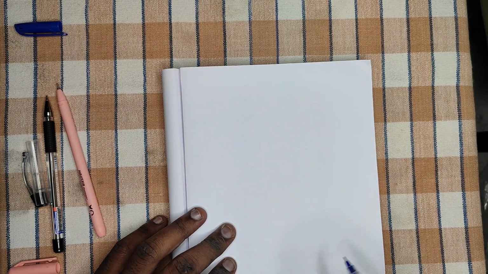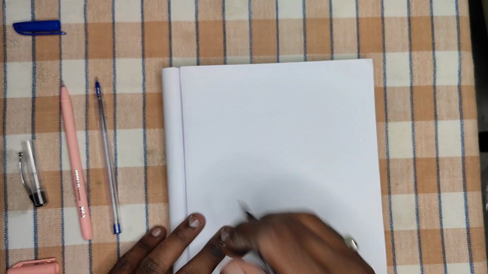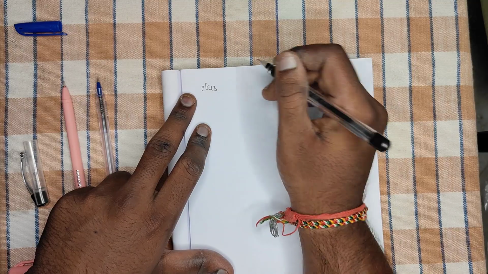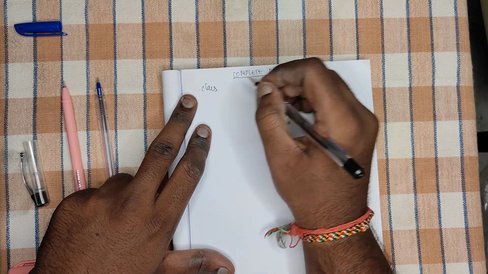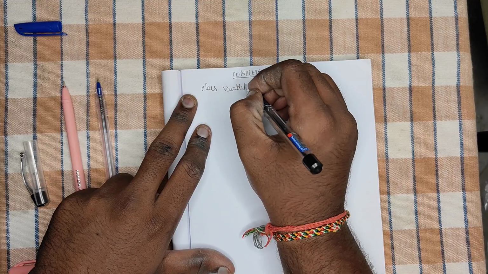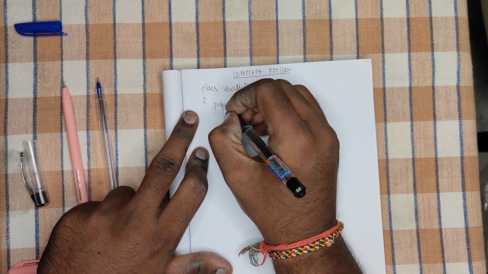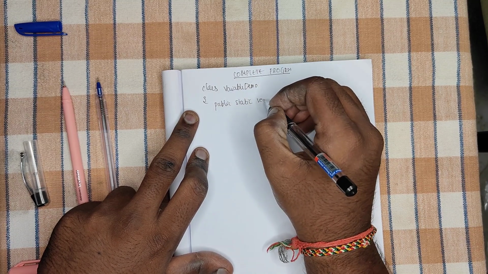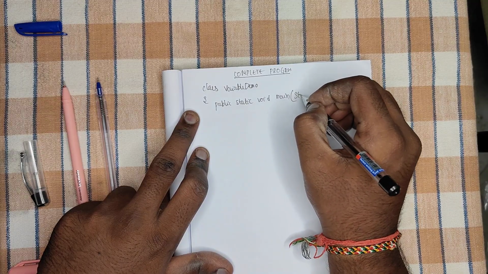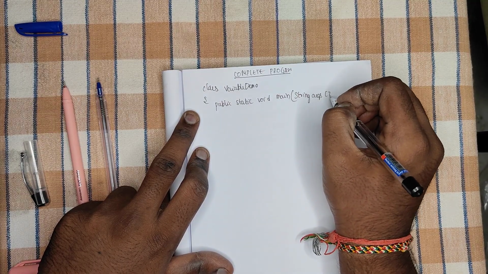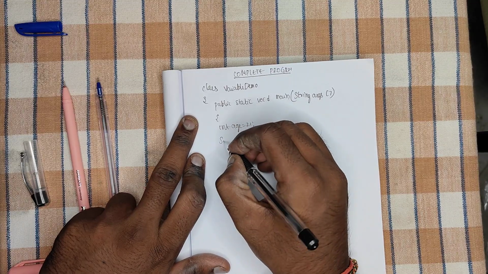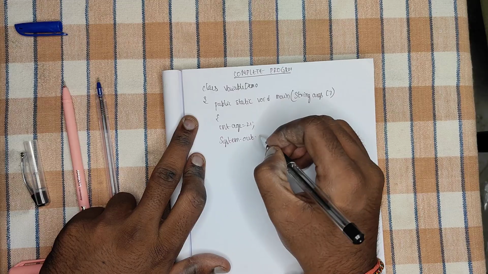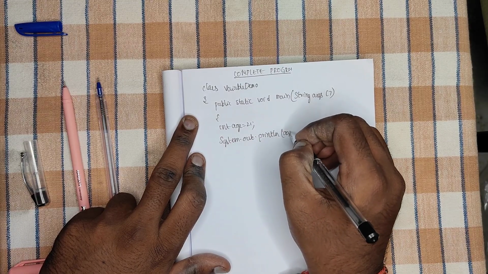For a new program, I'm going to start with a fresh page, in black. Class VariableDemo, public static void main, String args, int age is equal to 21, System.out.println age.